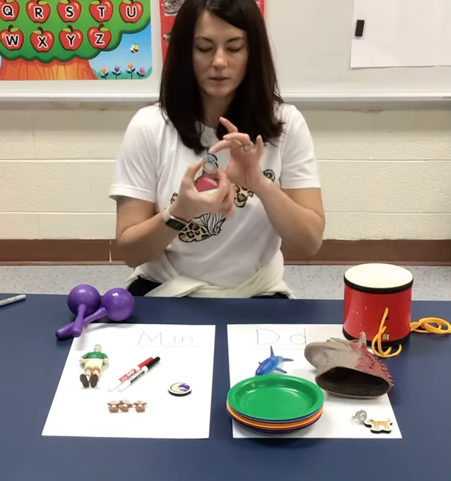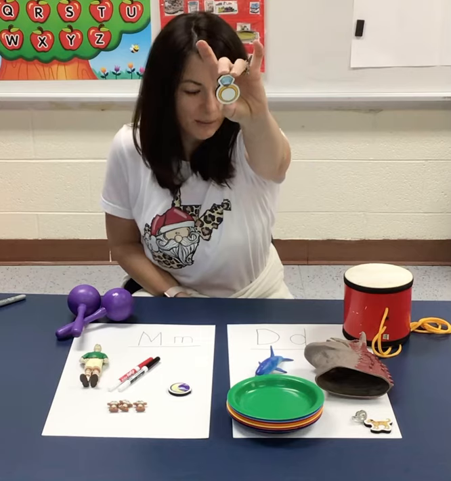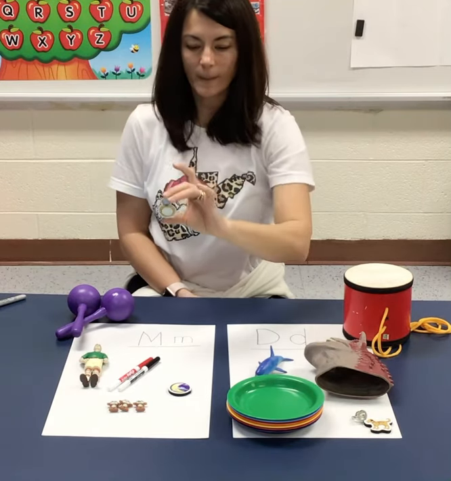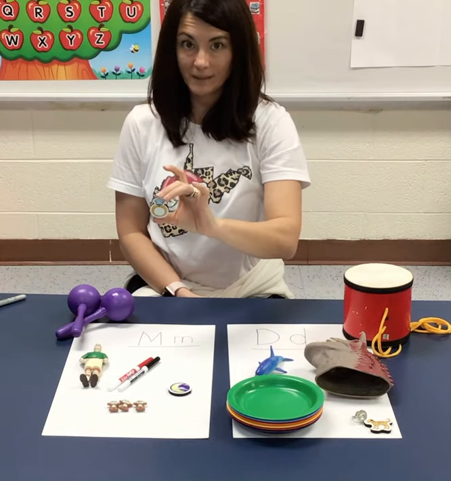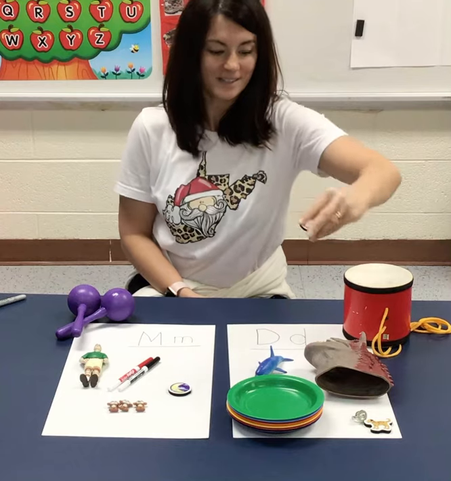What about this diamond? We did one diamond before already. Do you remember where we put it? With the M diamond or the D diamond? Yes, the D diamond.